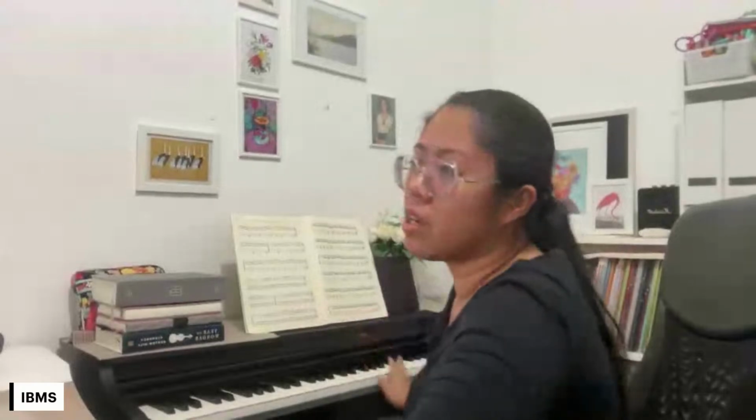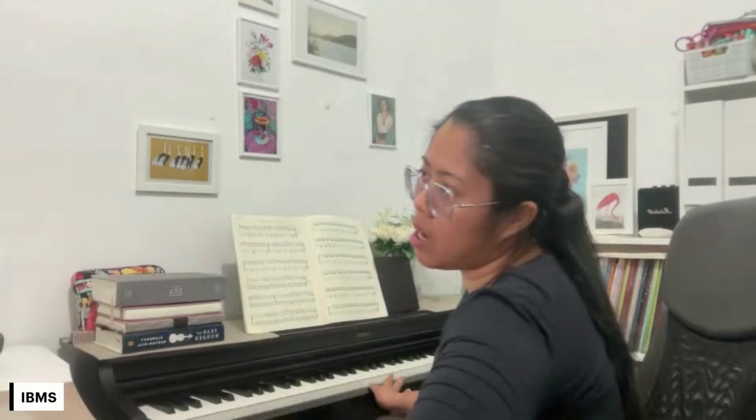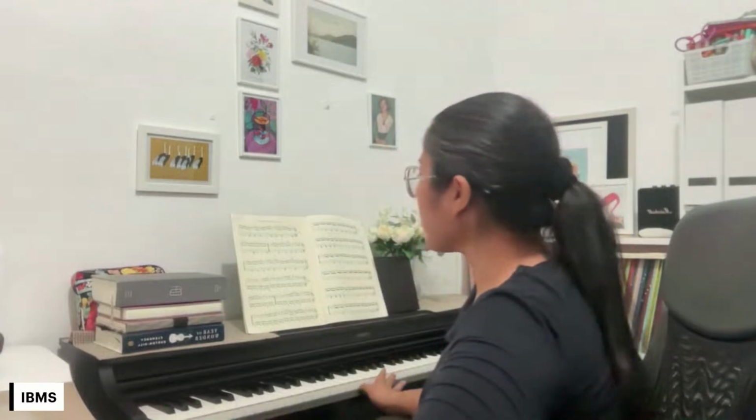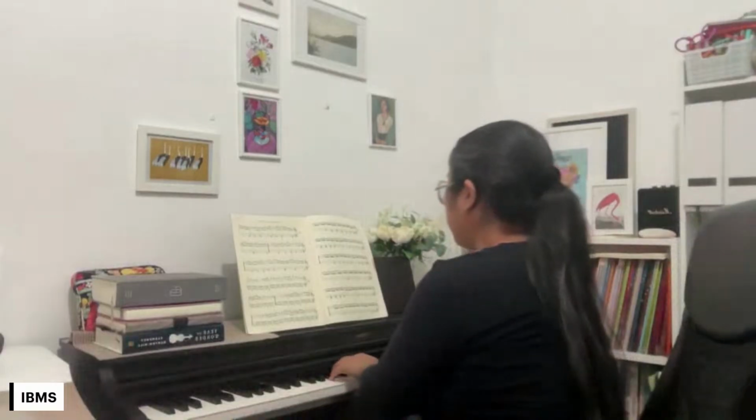18, of course, here the challenge is playing evenly. So I wouldn't advise you to play it fast right away. You can work with a metronome and get it fast gradually. But this should be the speed.